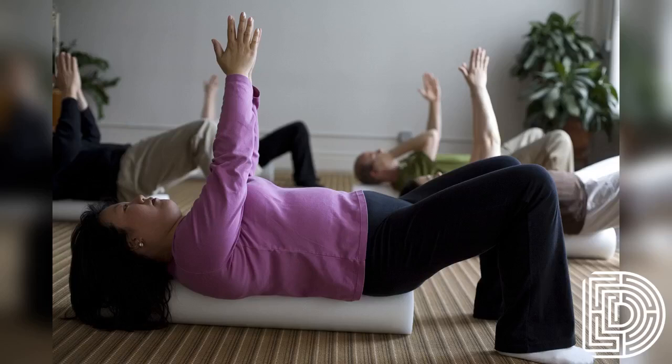Be sure to breathe and keep your teeth not tight. In other words, a little space between them as you continue moving. Maybe 5, 6 repetitions is enough.